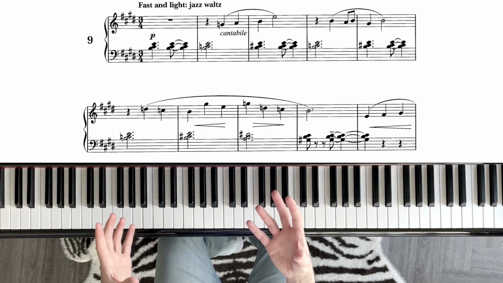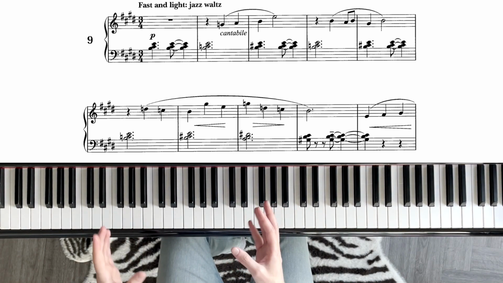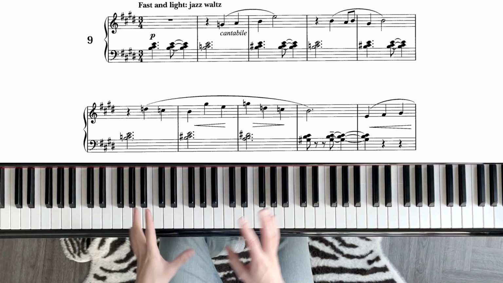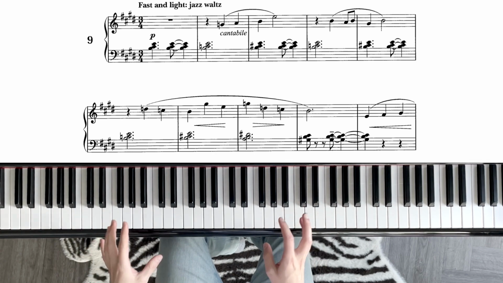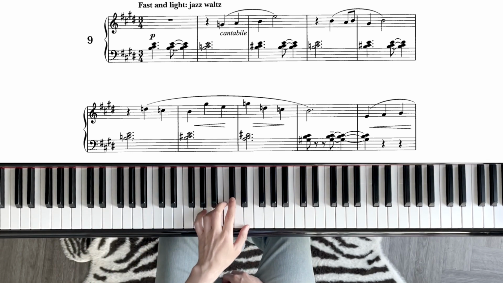So what I would do is, first of all, I would count out that rhythm, because every time you have something dotted and tied, it's always very good to count. So it's gonna go like this: 1 and 2 and 3 and 1 and 2 and 3 and. And as you can see, the rhythm stays the same in quite a few bars all the way to the end. So I'm going to practice this 2 more times.